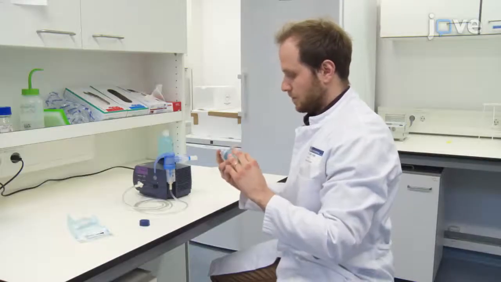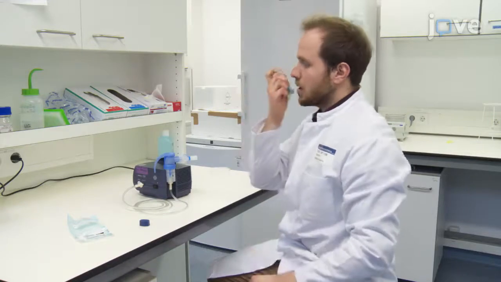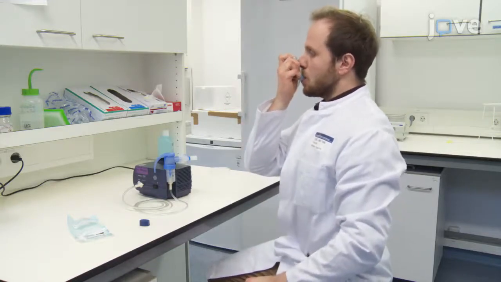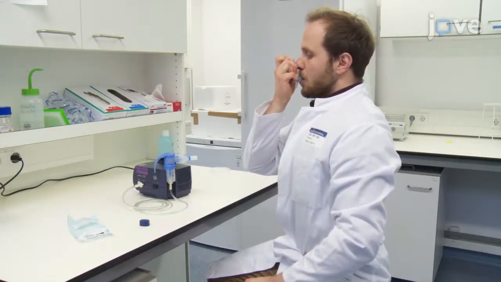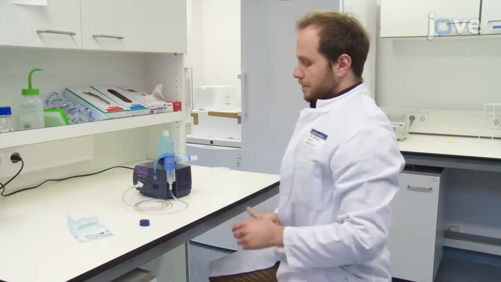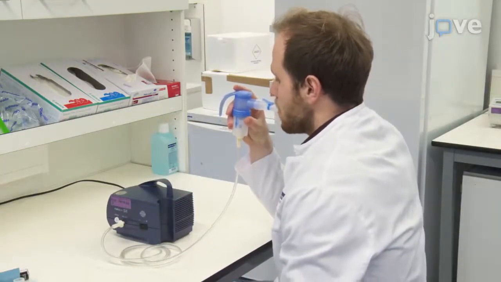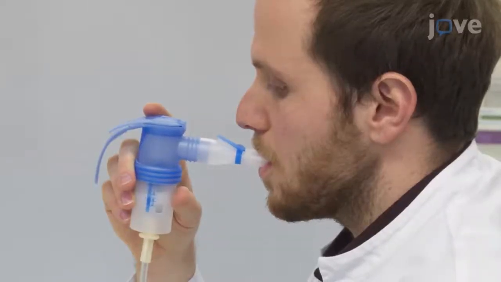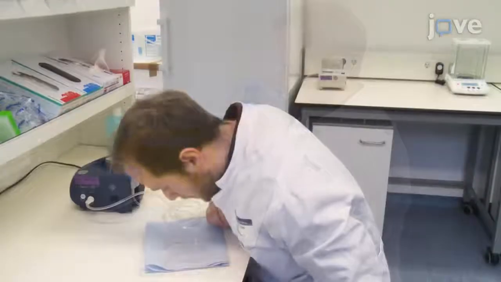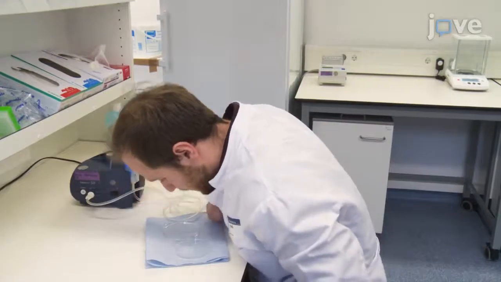Before starting the sputum induction procedure, inhale 200 micrograms of the beta-2 receptor agonist salbutamol. Afterwards, inhale hypertonic 6% saline solution for 15 minutes using a nebulizer. Collect the expectorated sputum in a petri dish.